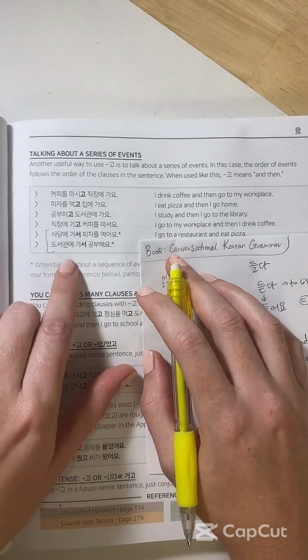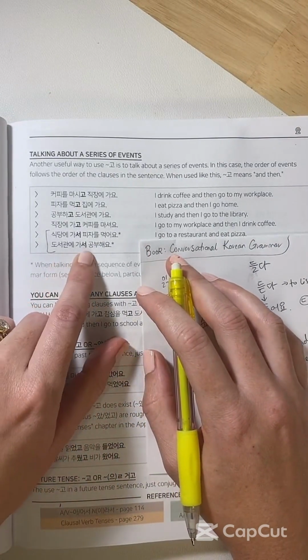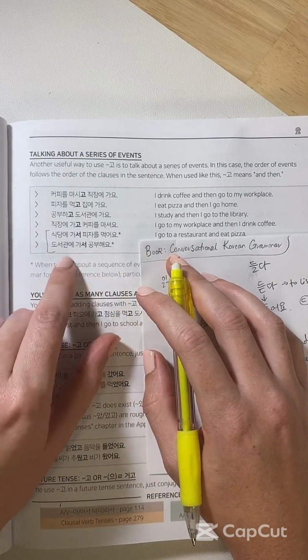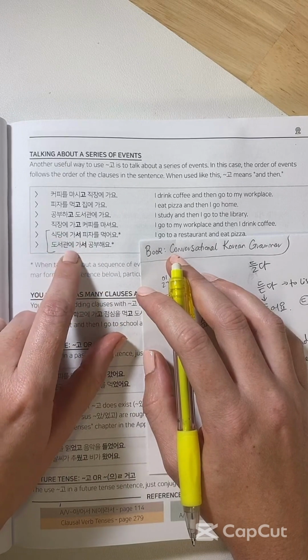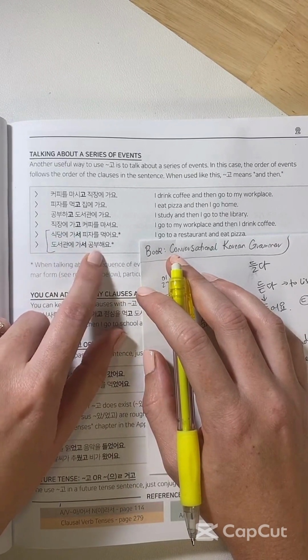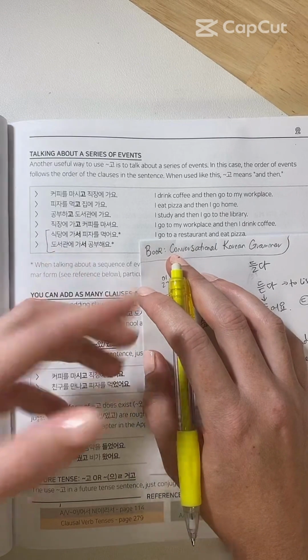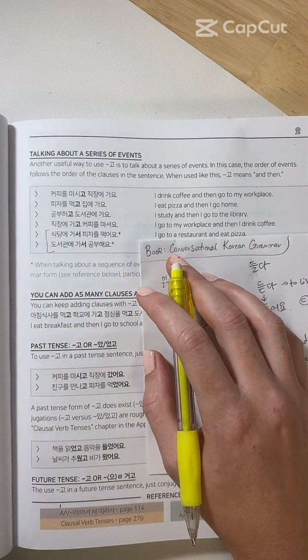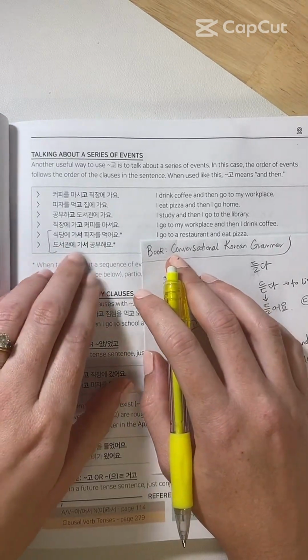And similarly for the sentence here, 도서관에 가서 공부해요 means you went to the library to study there. You went to the library and then you studied at that library. Going to the library was a precursor to you studying there.